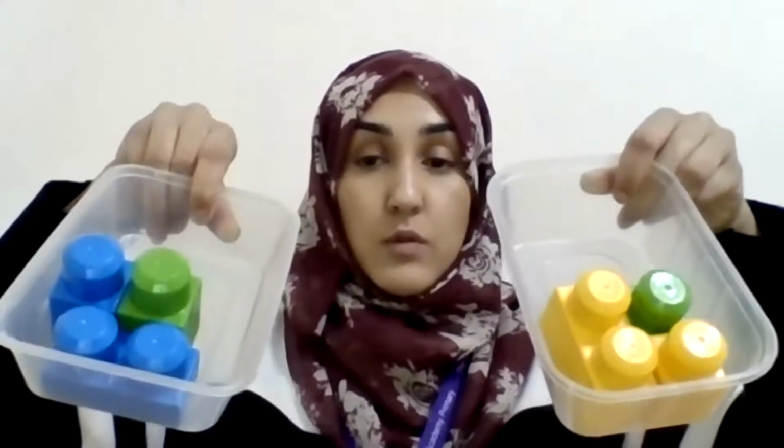But I want to make 2 equal groups. So here are my 2 equal groups with 3 objects. I have 2 equal groups of 3 objects. Well done. Let's get back to our lesson.